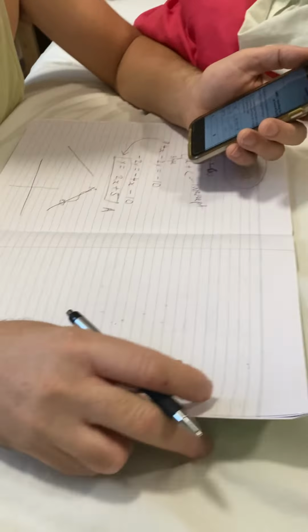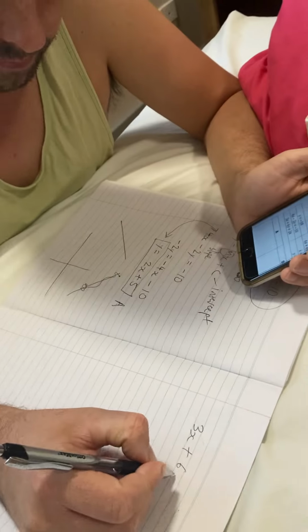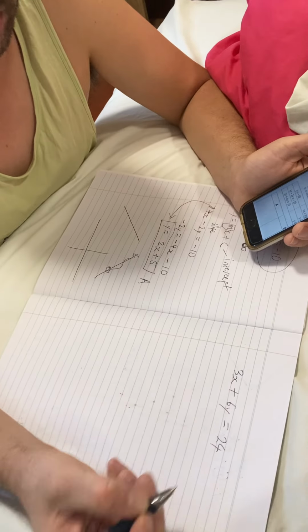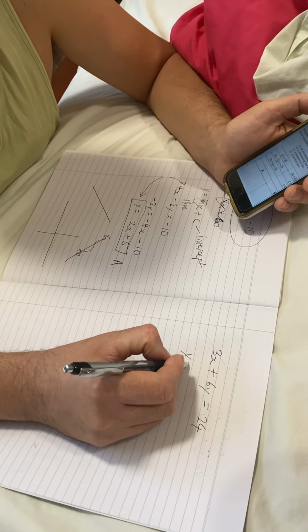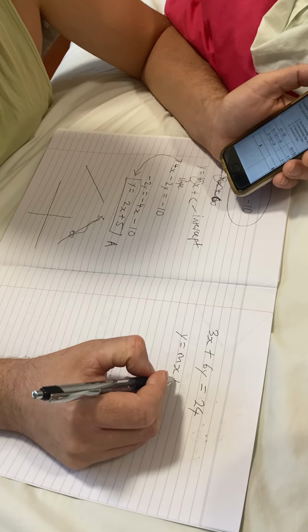So if we rearrange the next equation below it, 3x plus 6y equals 24, we need to rearrange it to suit y equals mx plus c again.